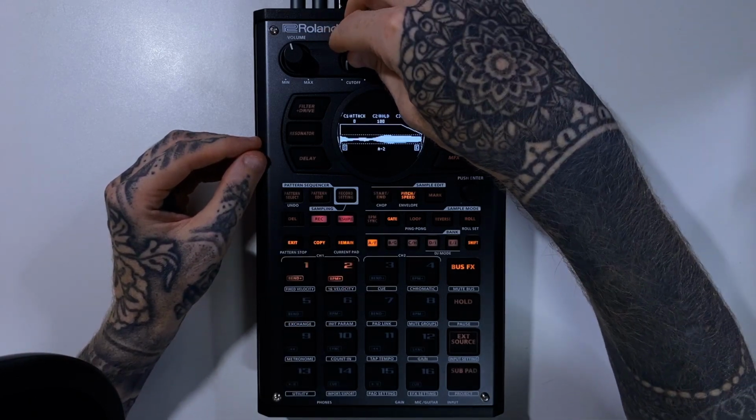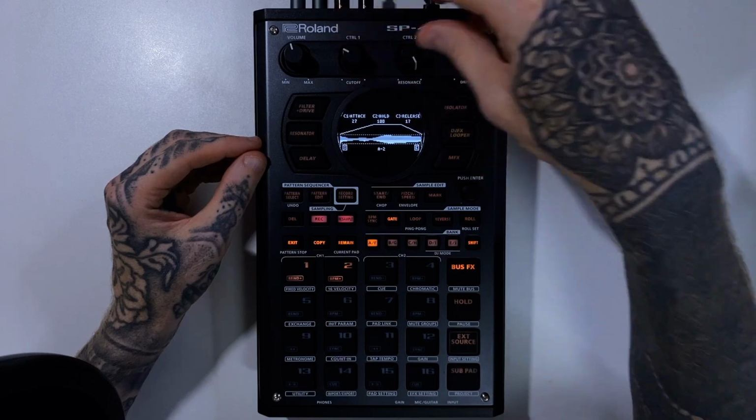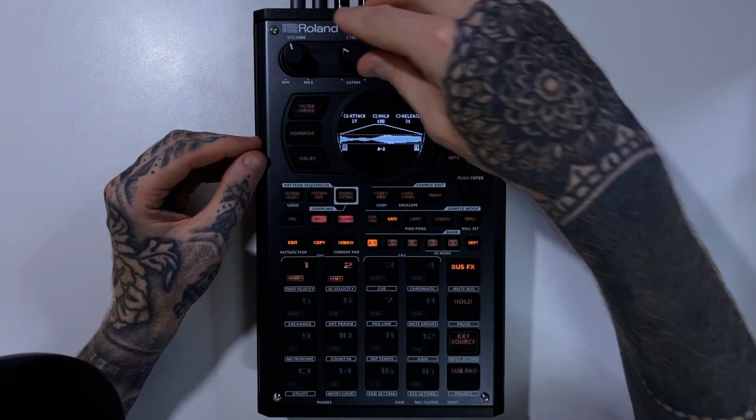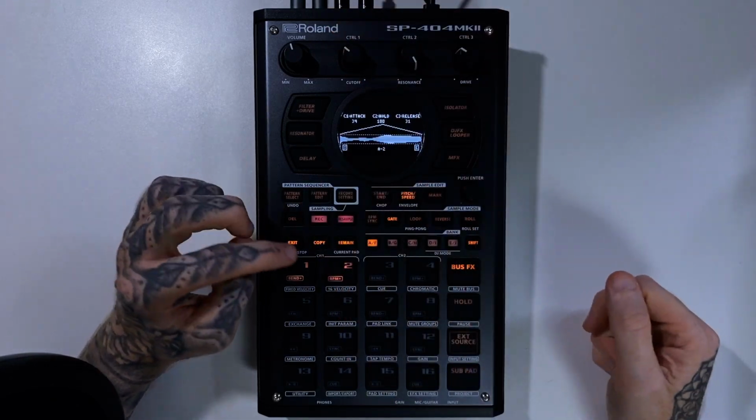Now you can use both of them at the same time, of course, so we can essentially make a bit of a fade in, fade out here, like a pyramid shape.